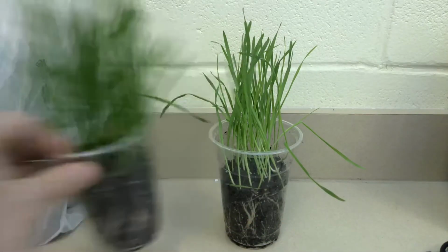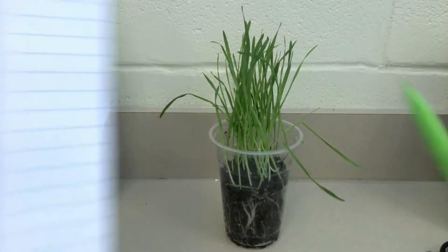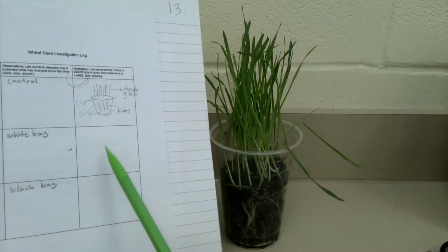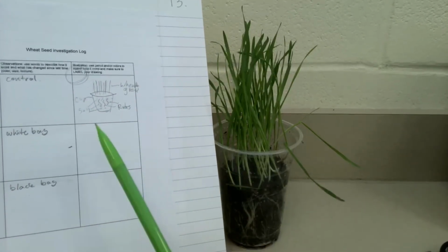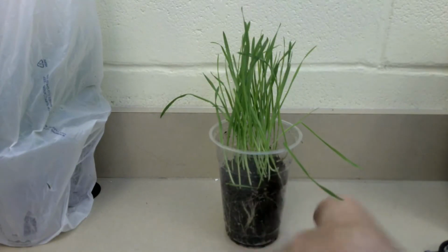Okay. Now, sketch what we see here in the illustration part for our white bag group. Remember to include labels. All right, you can pause the video to do that and play it when you're ready to move on.